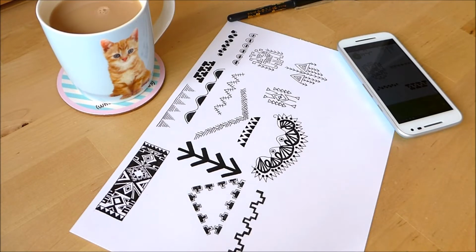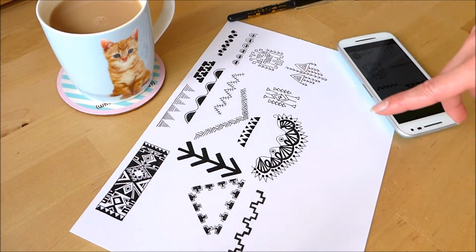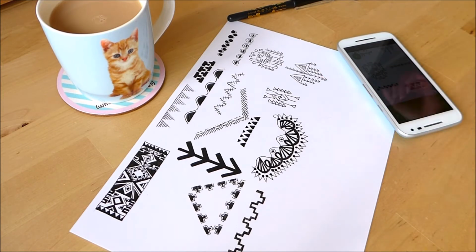So the next step for me, after researching and spending a while doodling out some design elements, sometimes otherwise known as motifs. They're kind of individual things that you can use to put together to make a pattern design. And sometimes individual elements might be used on their own.